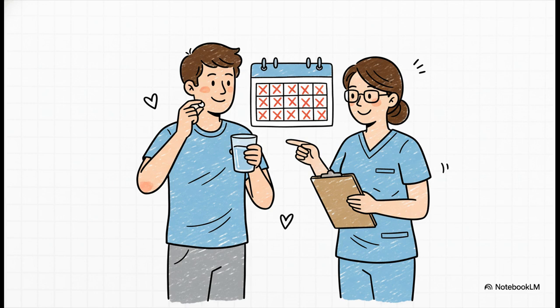So here's the problem. The treatment takes a long time, months and months, and getting patients to stick with it is tough. That's why the gold standard of care is something called DOT, or directly observed therapy. It means exactly what it sounds like. A healthcare worker literally watches the patient swallow their pills every single time. It sounds intense, but it's crucial for making sure the bug is completely gone and to stop scary drug-resistant versions of TB from popping up.